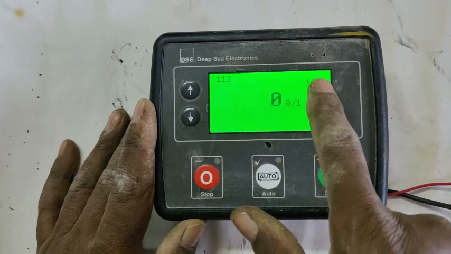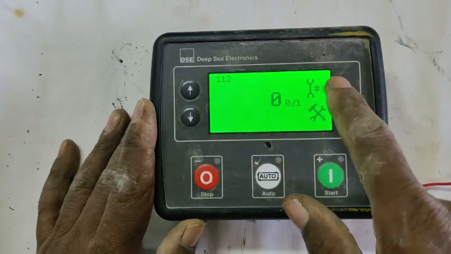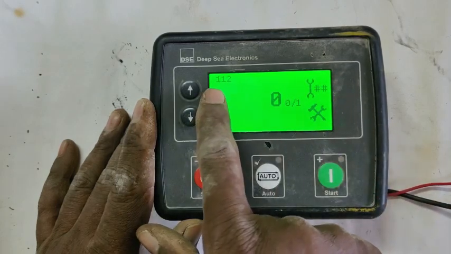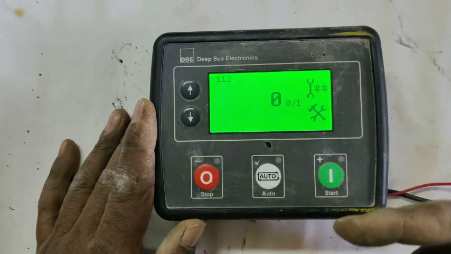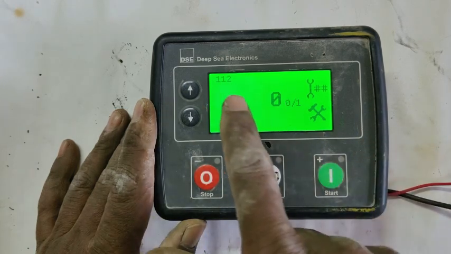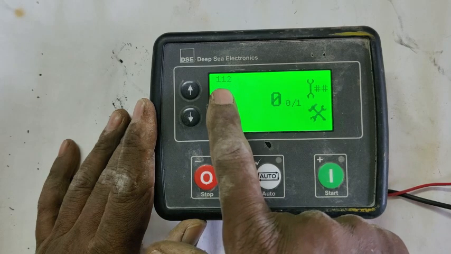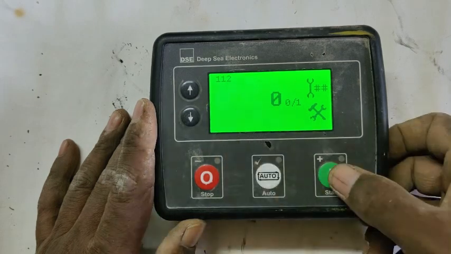What is this function? It's not written. This function is written 1, 1, 2. By using the manual which I have given below, you can download that manual and check what is the meaning of 1, 1, 2.